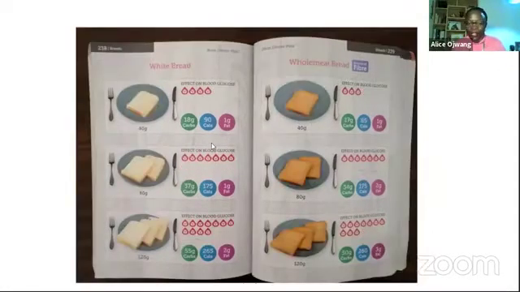So let's go to bread. We have 1 slice of white bread, you get 4 teaspoons of sugar. 1 slice of brown bread, the same size, you get 3 teaspoons of sugar. It's always better to eat brown, but when it comes to portions, the portions still matter. So just 2 slices of bread is 7 teaspoons of sugar, so almost 8.